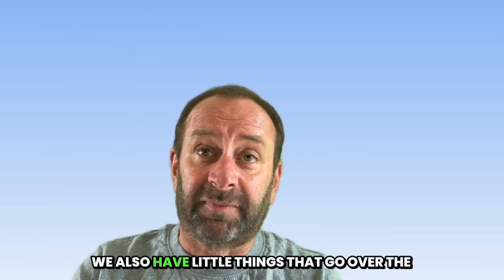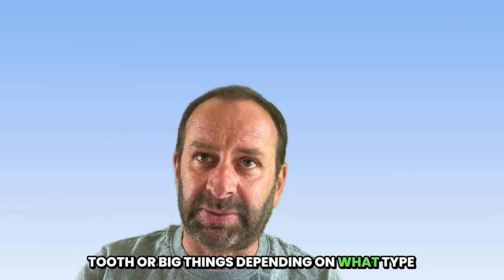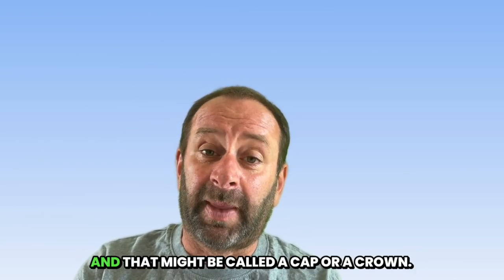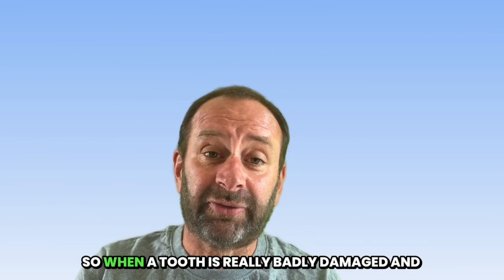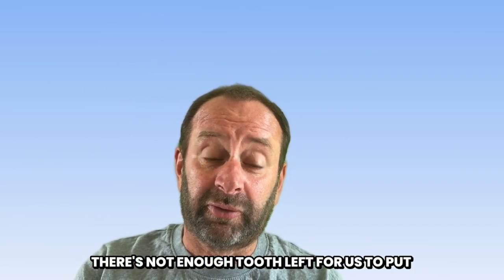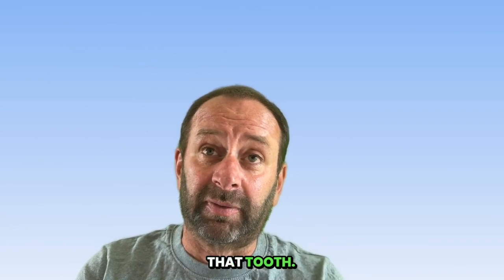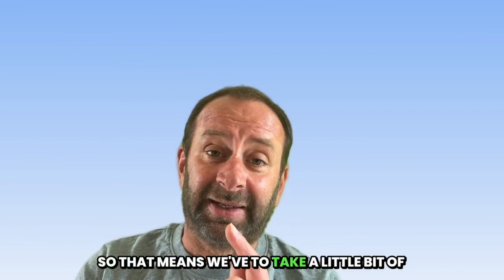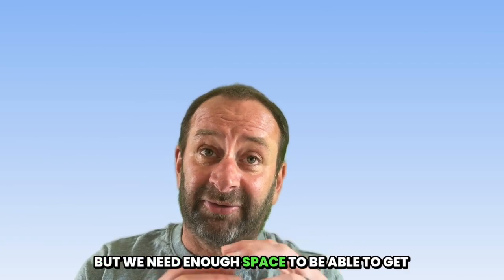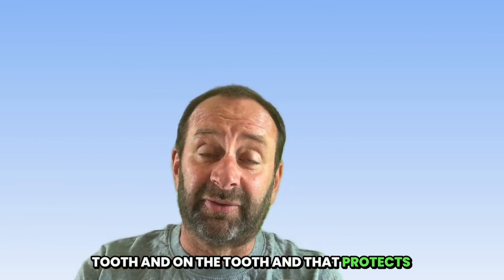We also have little things that go over the tooth, or big things, depending on what type of tooth it is. And that might be called a cap or a crown. So when a tooth is really badly damaged and there's not enough tooth left for us to put a filling on top, we might cap or crown that tooth. That means we've got to take a little bit of the tooth away, but we need enough space to be able to get the cap, which fits all the way around the tooth and on the tooth, and that protects the tooth.